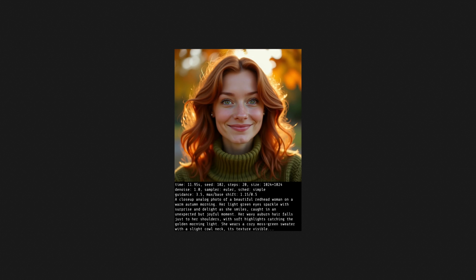At 20 steps, the image seems fine. You'd be tempted to add another 5 steps just to get more details. But the image changes and actually stabilizes only at 35.